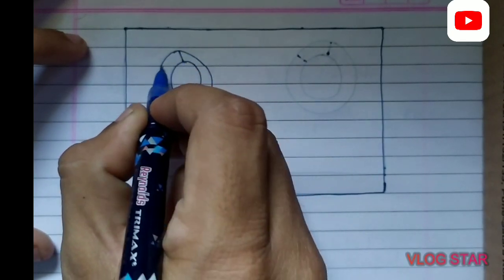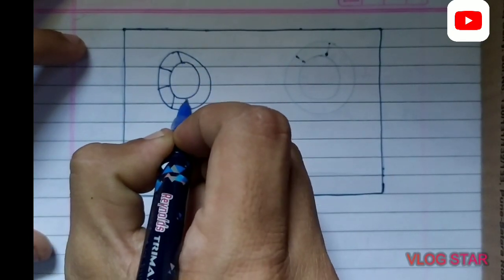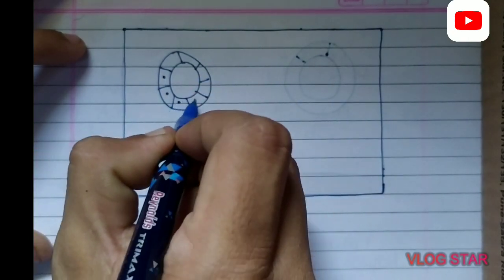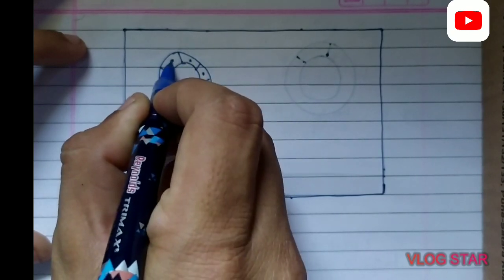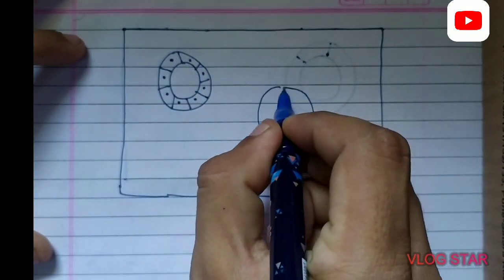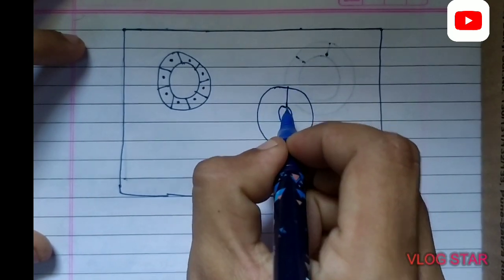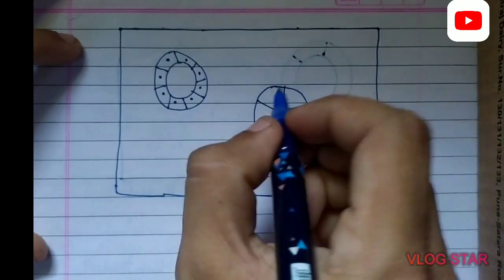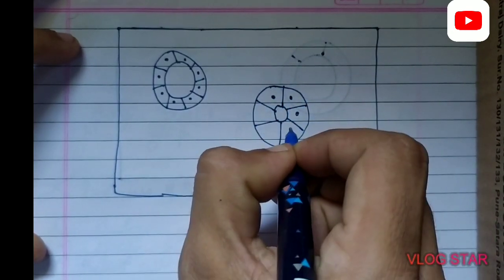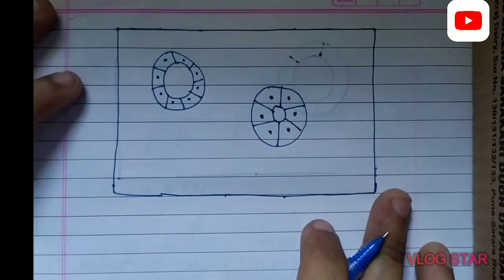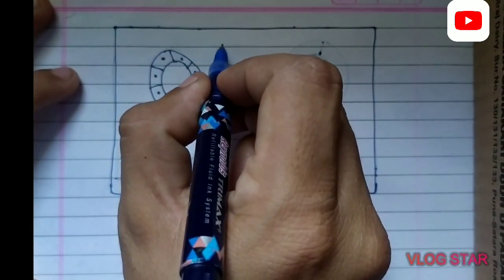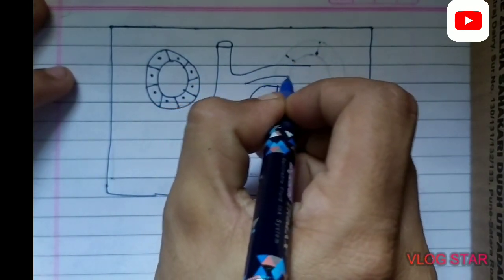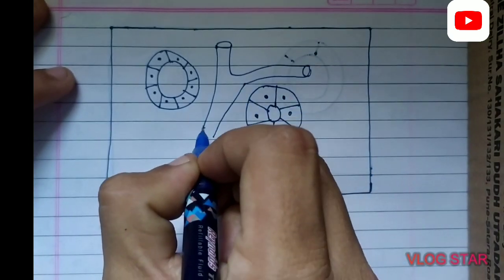This is one thyroid follicle, and it is made up of cuboidal cells with the nucleus in the center, and this is another thyroid follicle with the nucleus in the center. In between two to three thyroid follicles there are numerous blood capillaries.